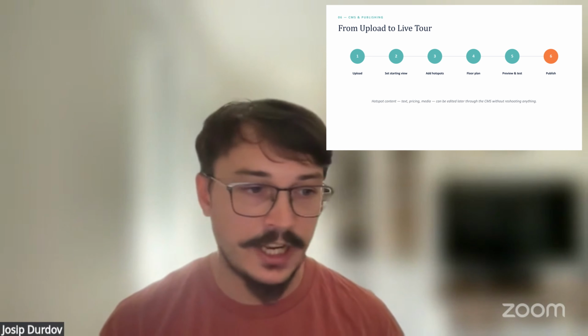HDR bracketing, multi-exposure blended for bright windows and dark corners. It's useful when you have a lot of dark areas and highlights in the same room. The cameras nowadays do it, well, I'm not going to say perfectly, but they do a pretty fine job.